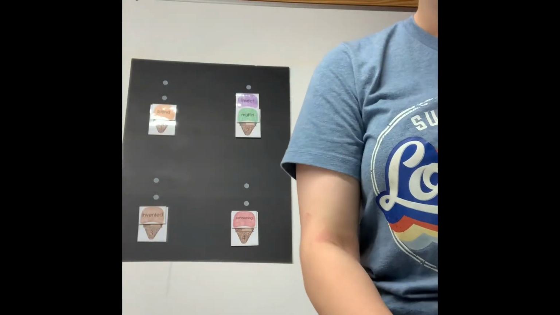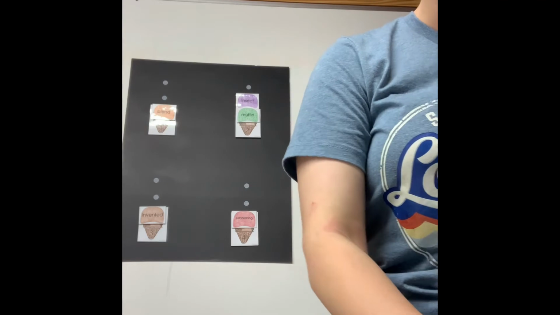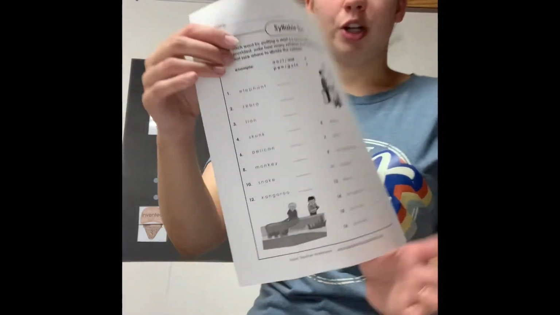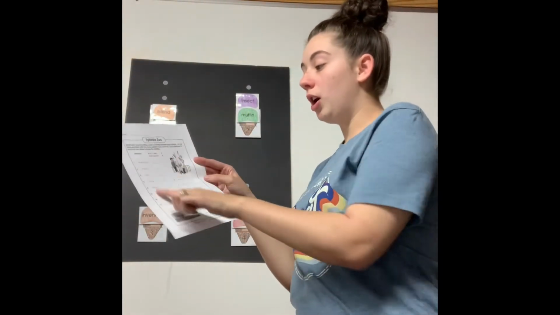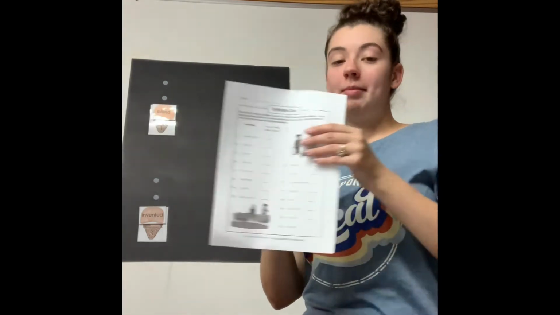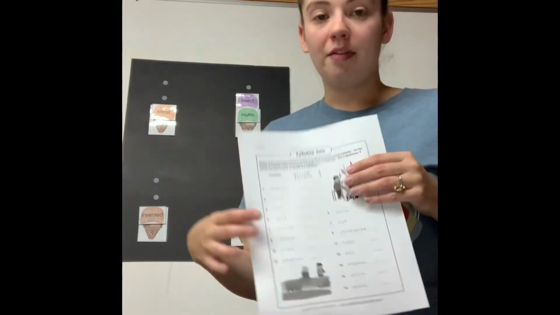After we do that activity, I'm going to allow my students to get into partners and do this worksheet. It's called Syllable Zoo. On the paper, it's got the words, and they're supposed to write the slashes to separate the syllables, and then write beside it how many syllables are in that word. This is a good way, and I'm going to let them work in partners because some people who are struggling may need extra help.